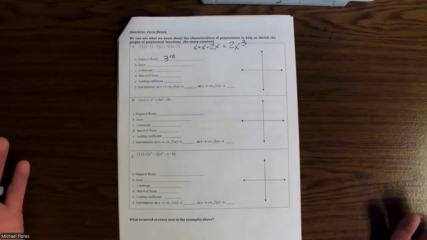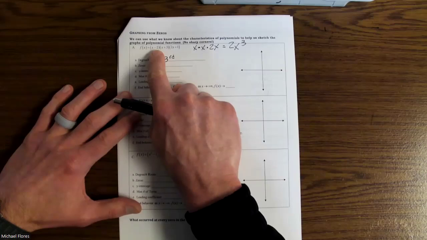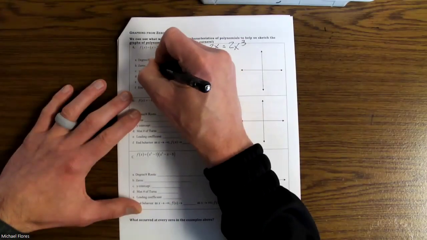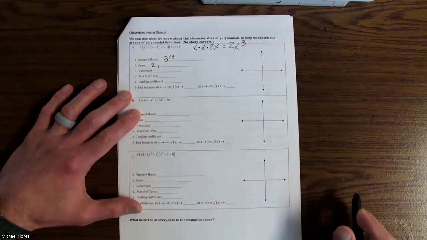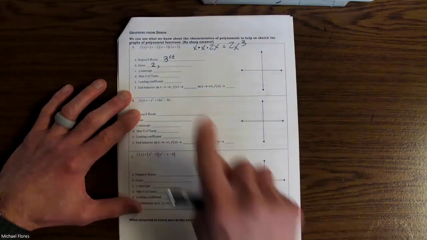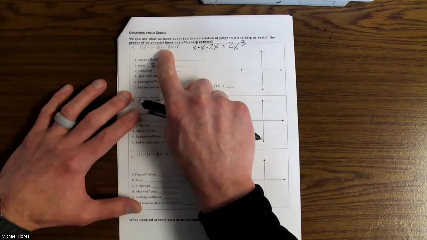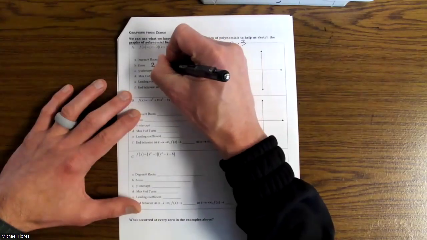Zeros. This is already written in factored form. If x minus 2 is a factor, then one of the x-intercepts must be 2. Or one of the zeros. Here, if x plus 3 is a factor, then one of the zeros must be negative 3.